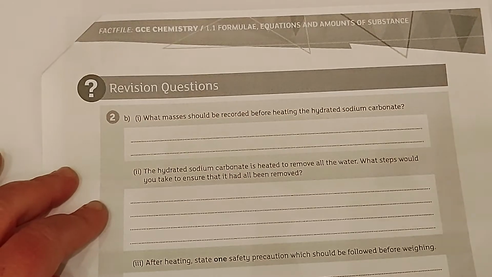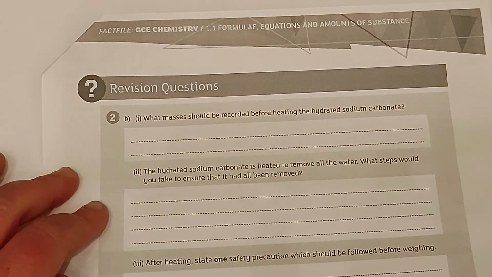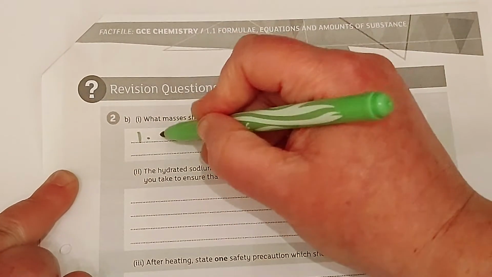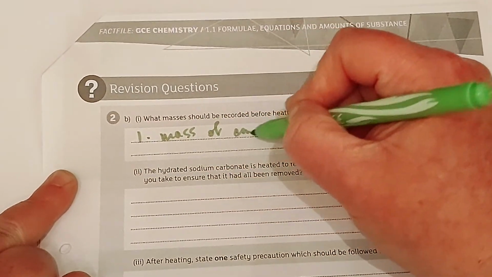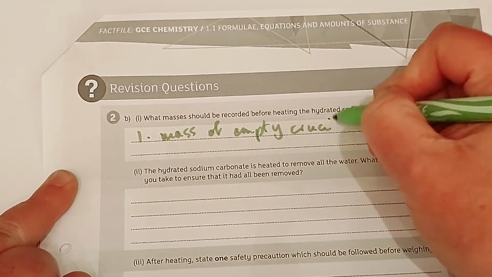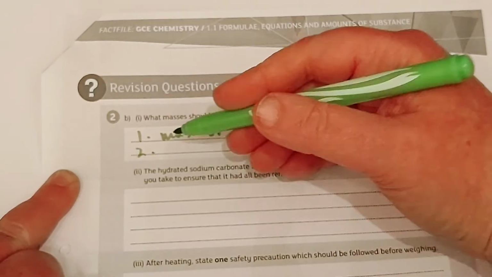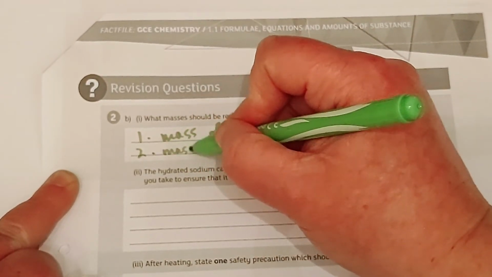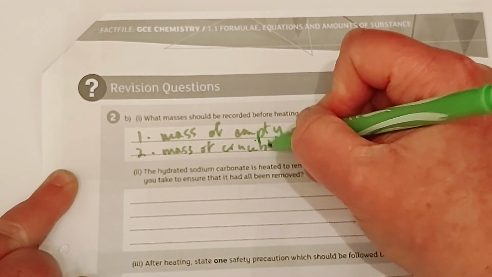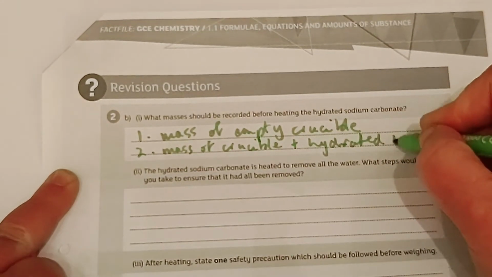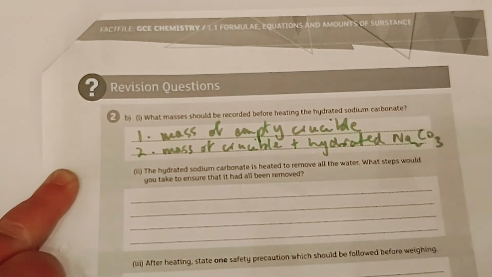Next part of the question. What masses should be recorded before heating the hydrated sodium carbonate? So before you actually heat it, you need to record a couple of things. The first thing is the mass of the empty crucible. And the second one is the mass of the crucible plus the hydrated sodium carbonate.